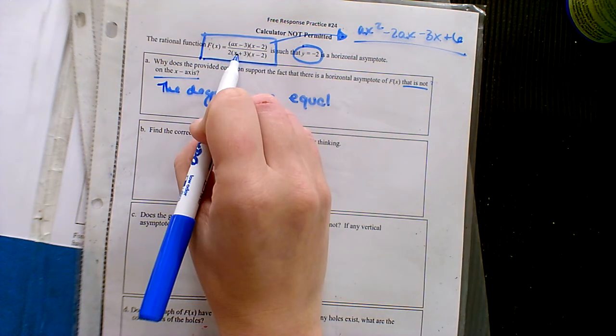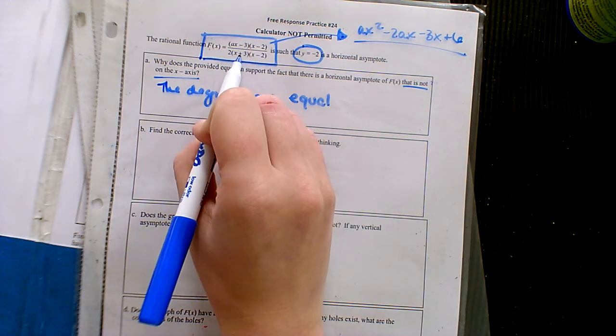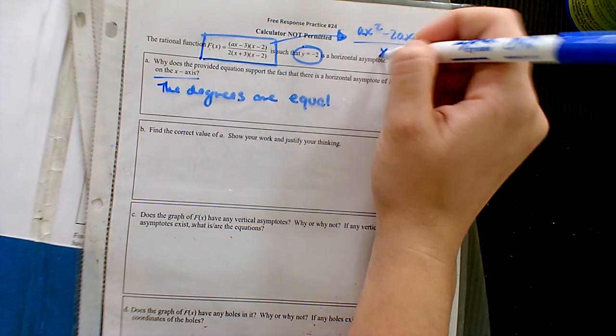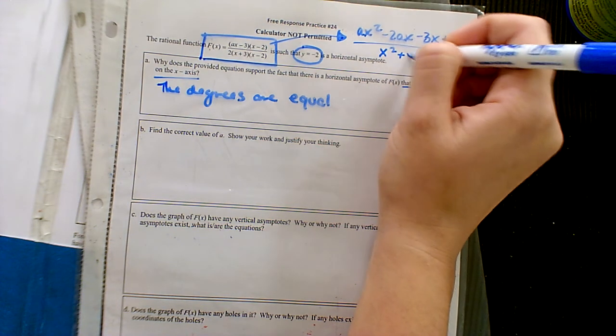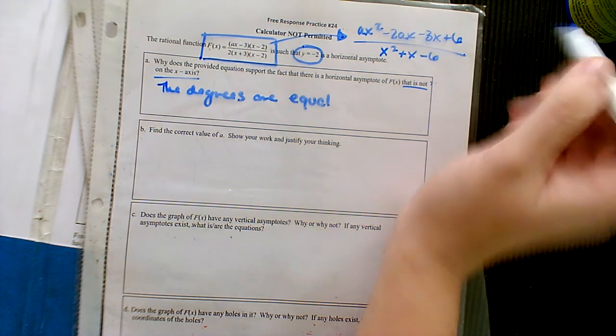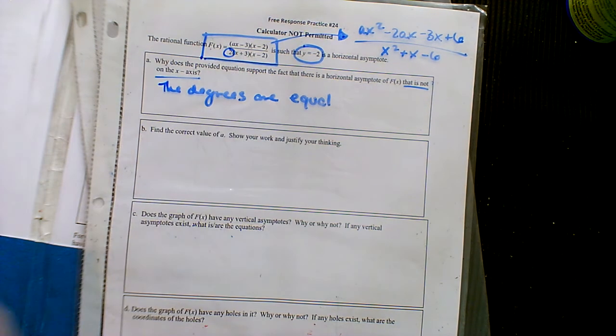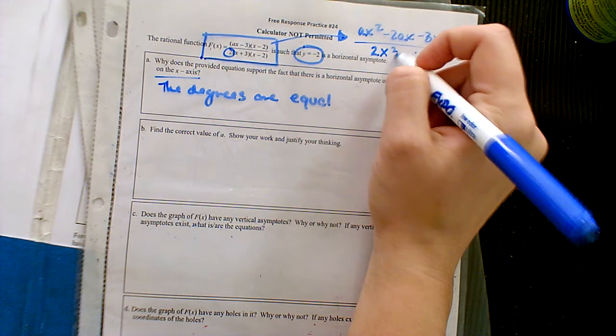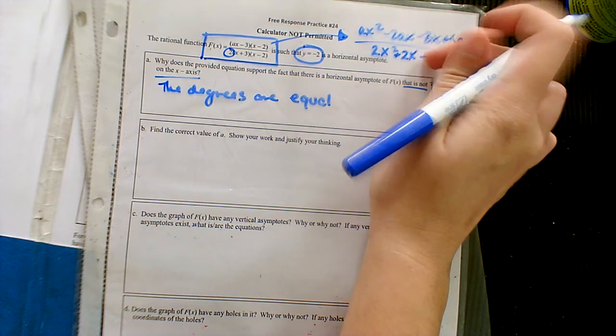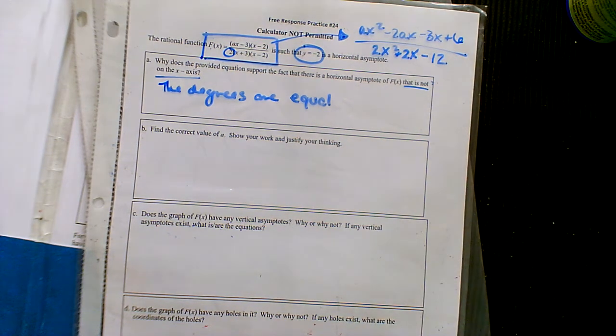If I multiply the bottom out, I'll have x squared plus x minus 6. But with that 2 out front, I'd have to distribute that in. So this really would be 2x squared plus 2x minus 12.